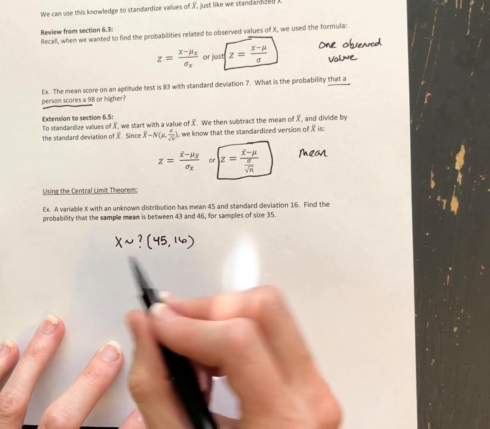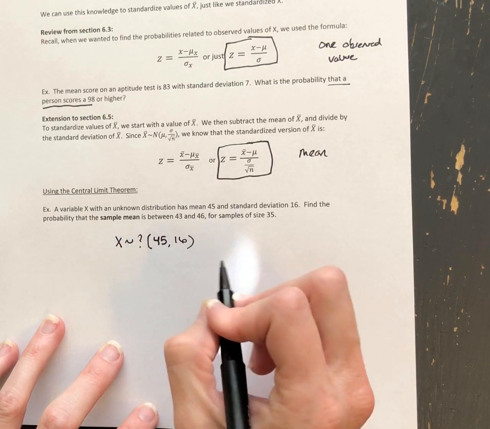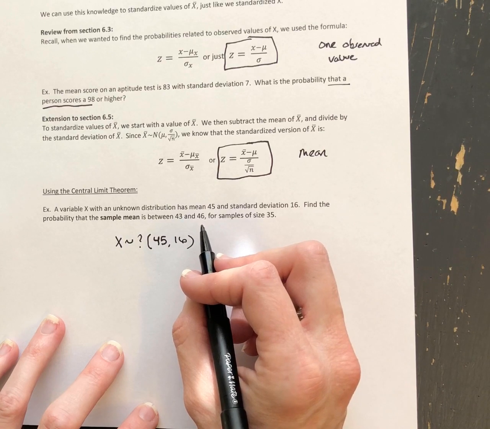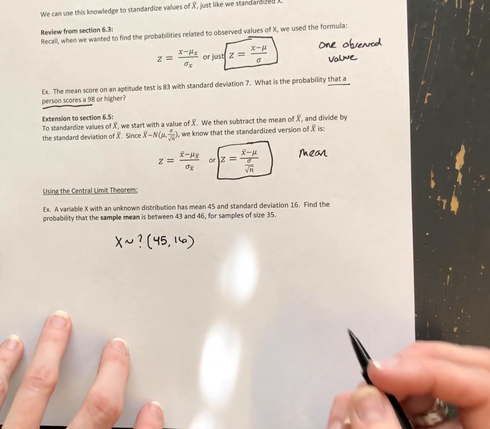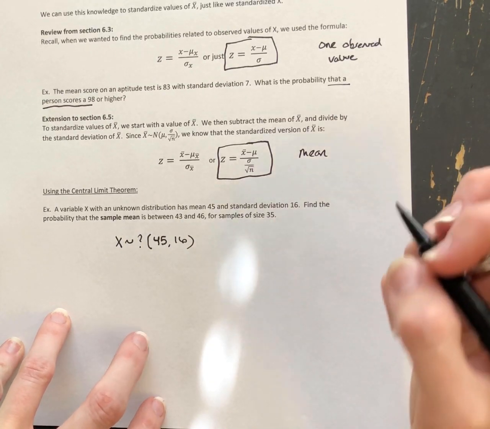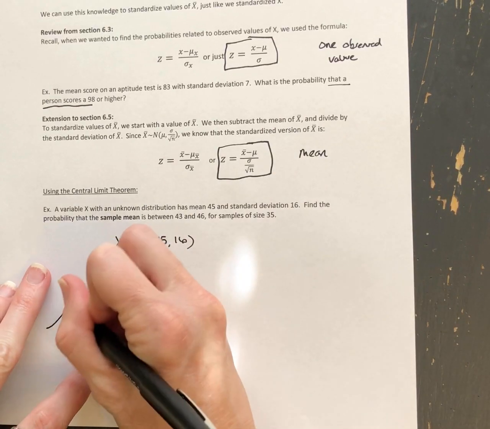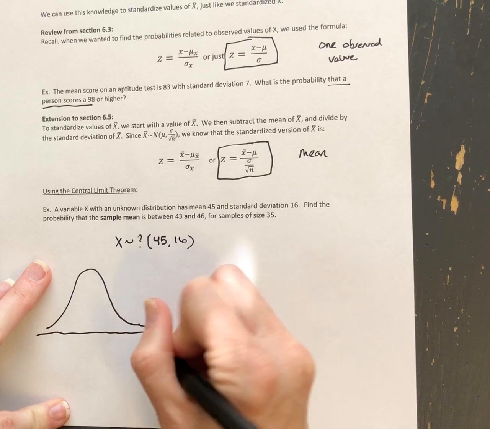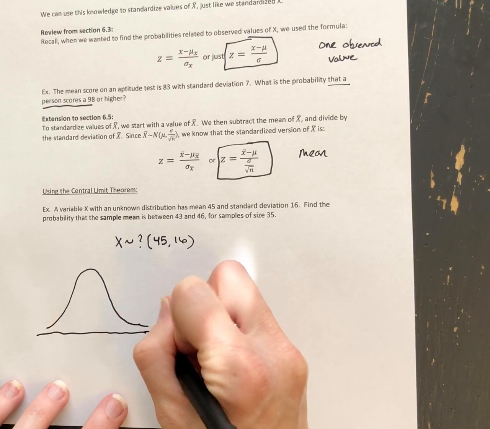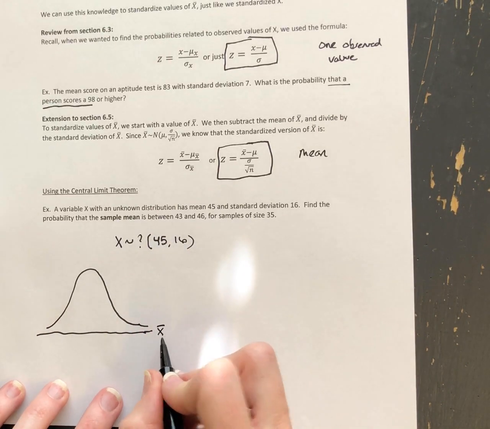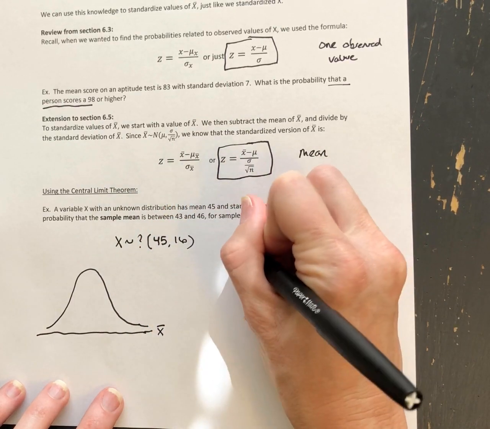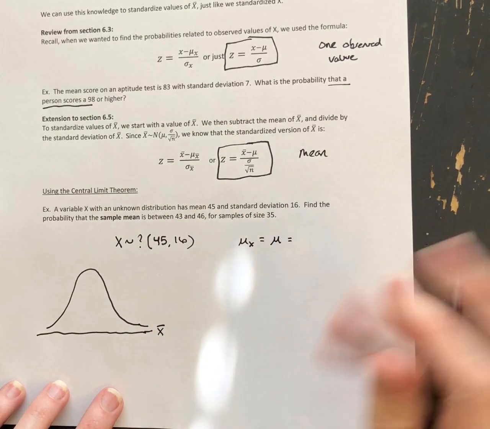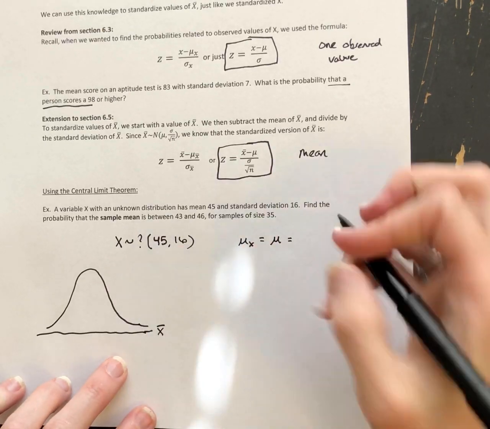And we want to find the probability that the sample mean is between 43 and 46 for samples of size 35. Okay, so this is not the distribution of x, this is the distribution of x bar. We know that the mean of x bar is always equal to the population mean, which was 45.